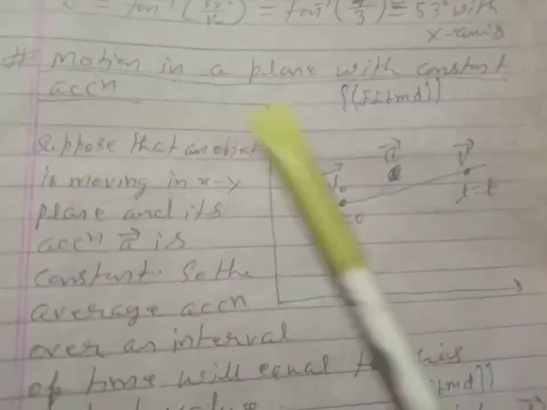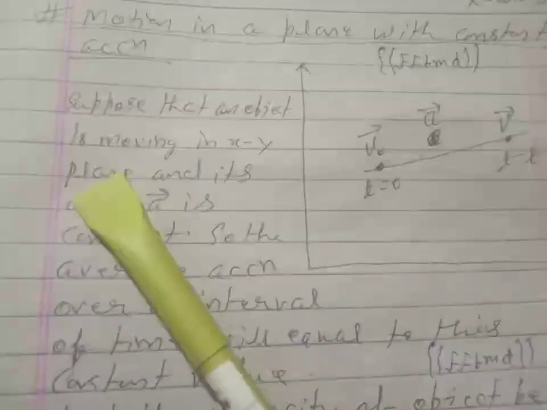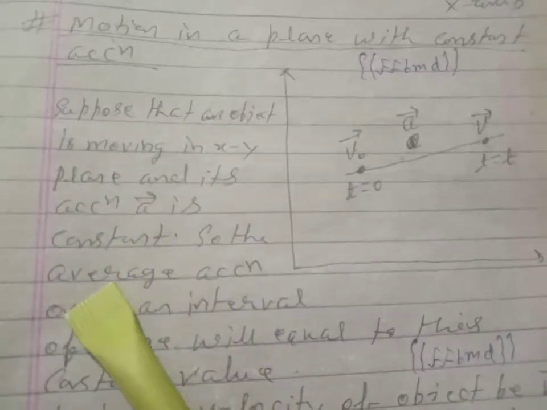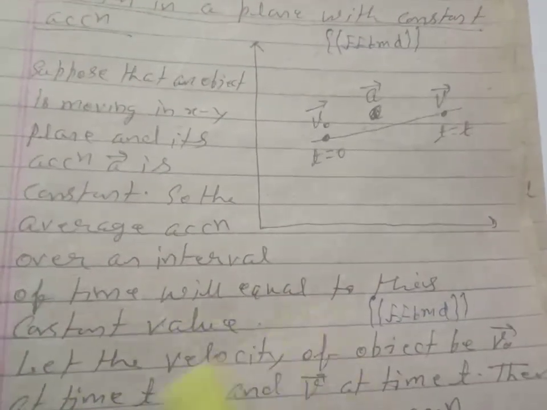Motion in a plane with constant acceleration. Suppose that an object is moving in the xy plane and its acceleration vector a is constant. So the average acceleration over an interval of time will equal this constant value.